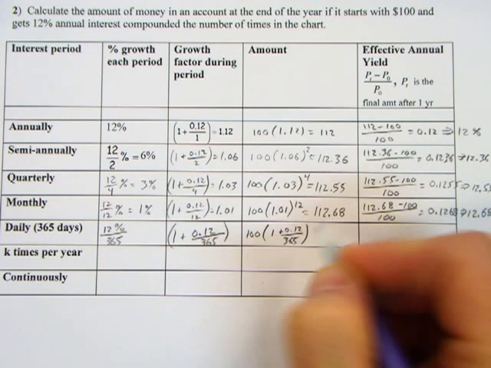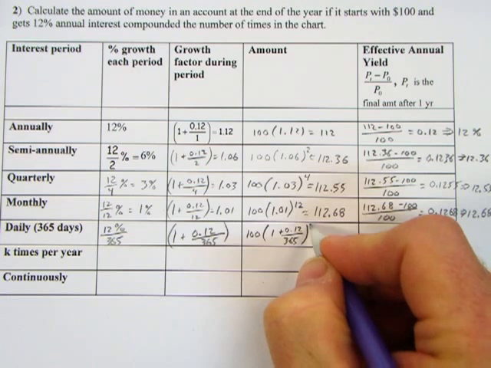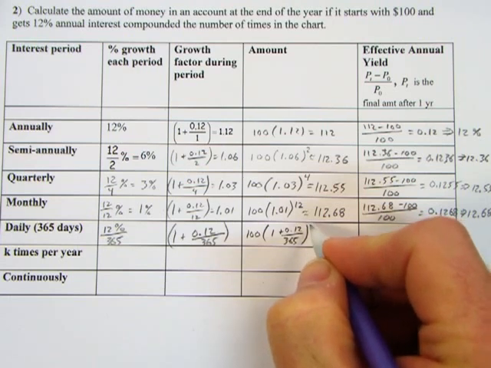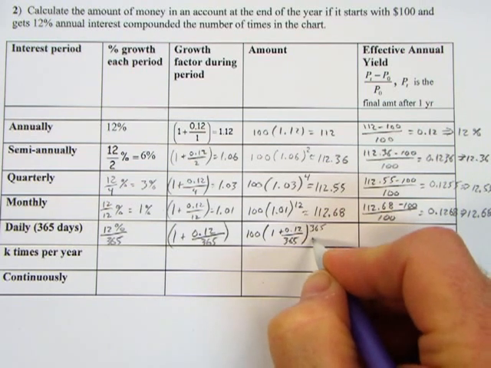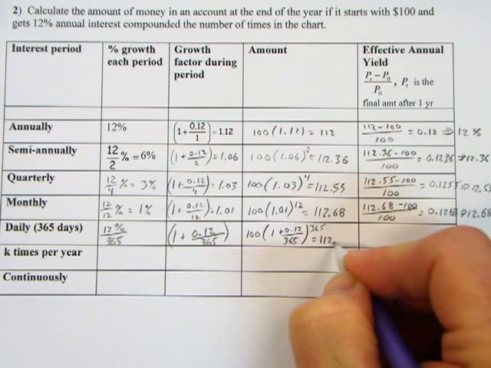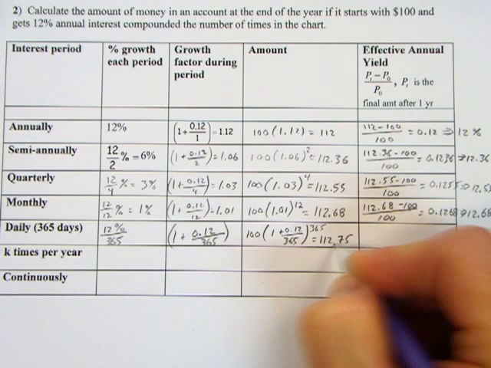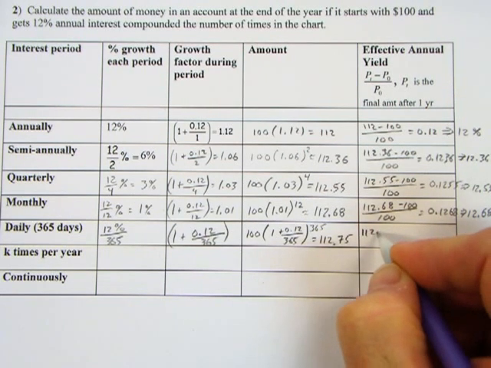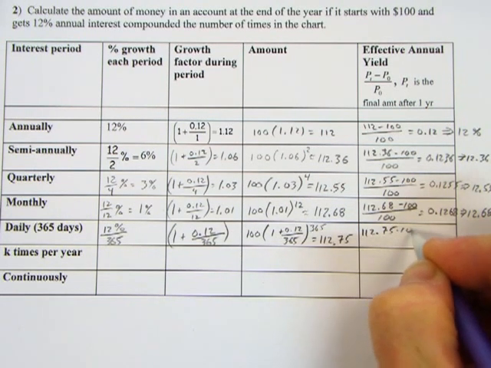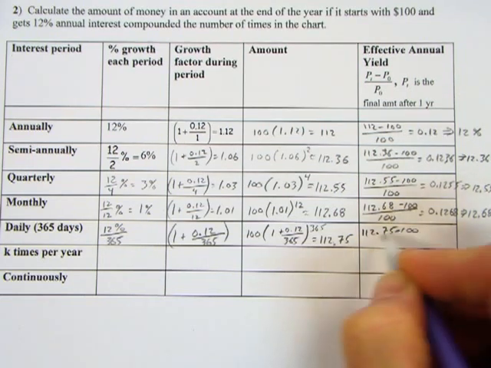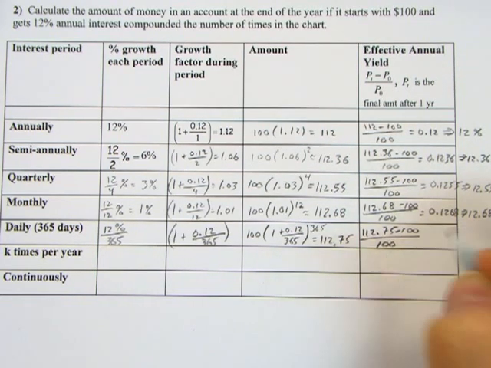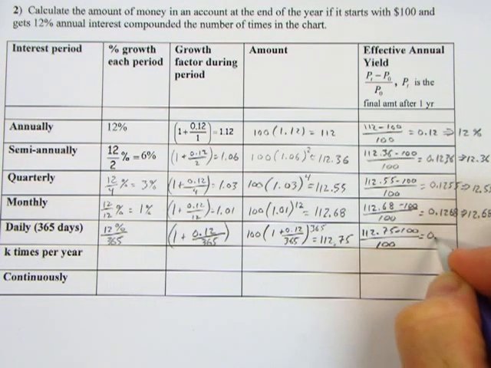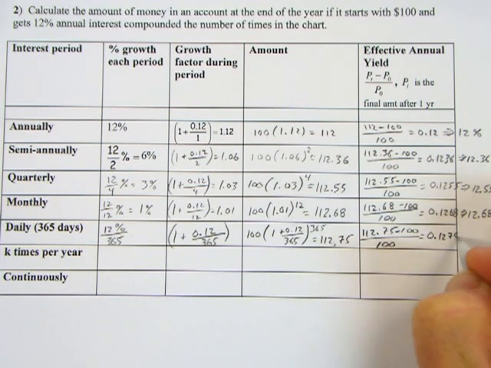What's our exponent going to be? How many times are we compounding it? 365 times. And this time we get 112.75. And again, we compute our effective annual yield, and we get 12.75%.